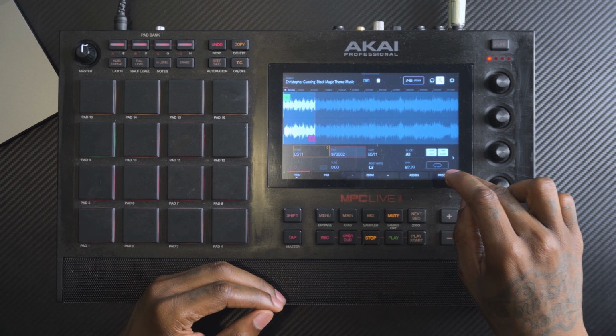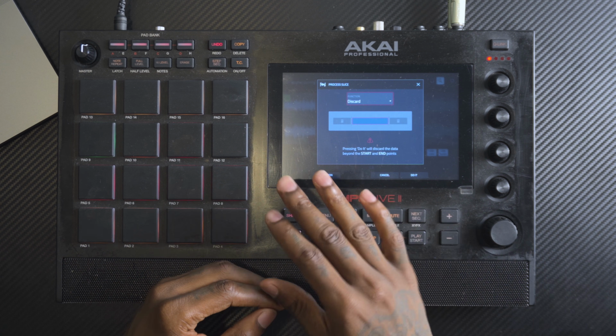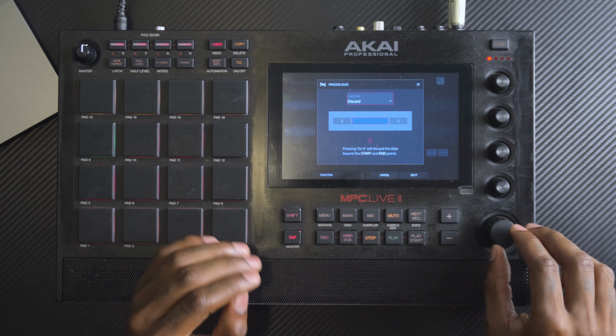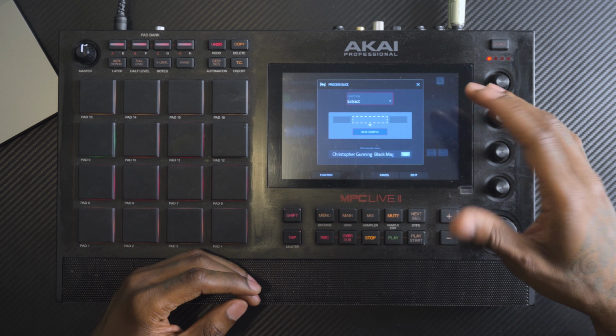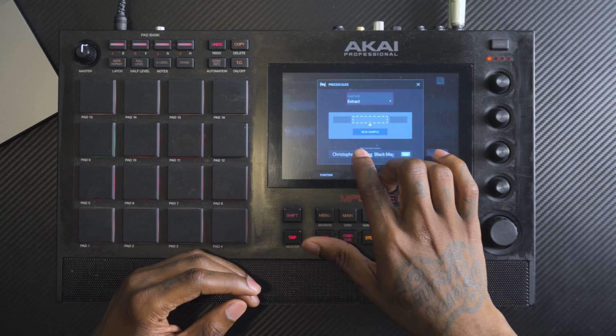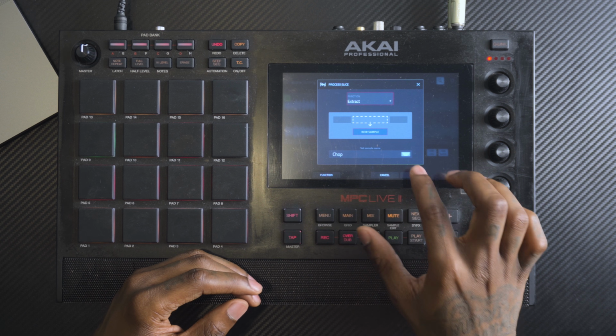I could easily just go to process now, and you could choose from discard or extract. Now, discard is if you don't want to use anything else from the original sample. But for me, there are a couple of things in the original sample that I may want to keep. So all I'm gonna do is just go to extract, so I could just have this chop separate and just name this chop, and then press do it.